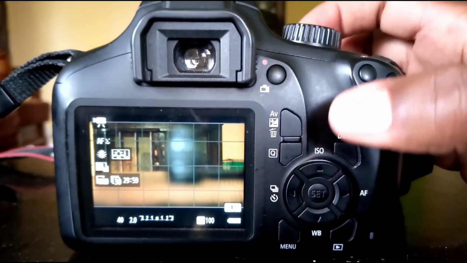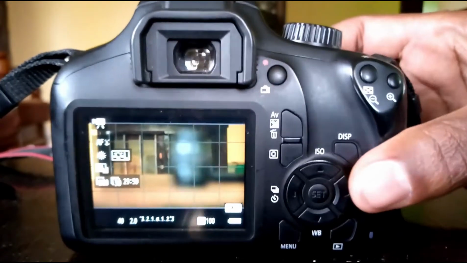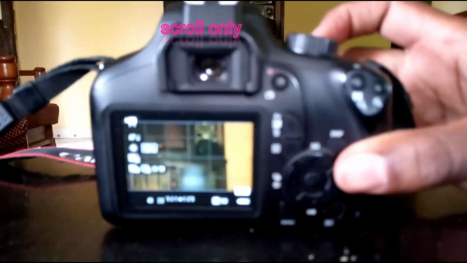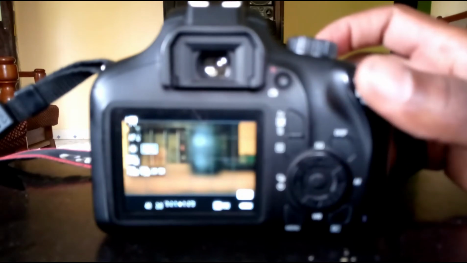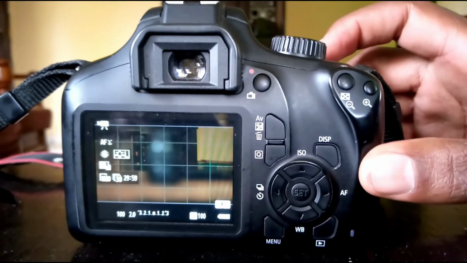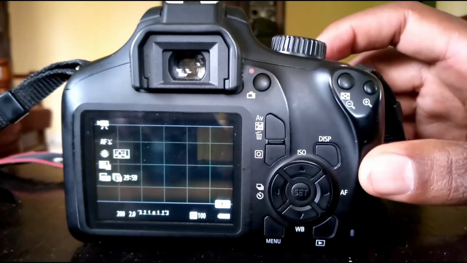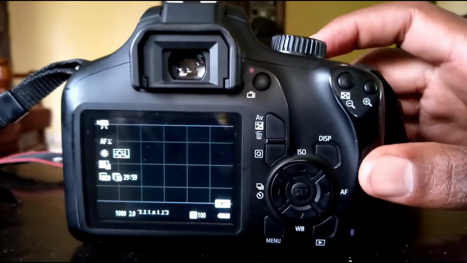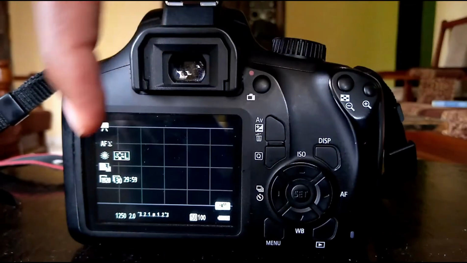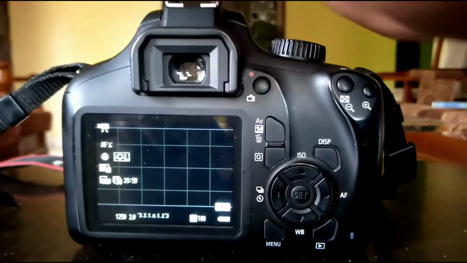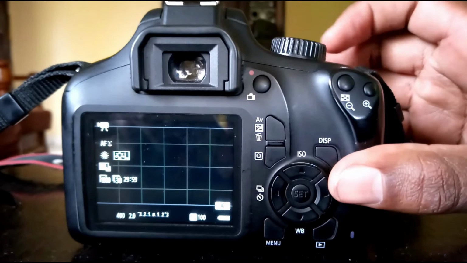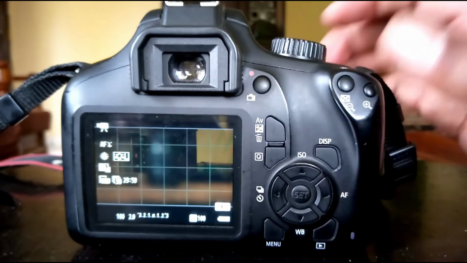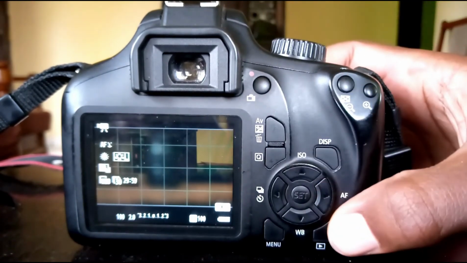When changing the shutter speed, just at this button here, just scroll the button without holding any other key. You see, we are going at a higher shutter speed, 800, 1000. As you can see right here, we are now at 1250. But when you go lower, the footage is getting clearer and clearer. So to shoot in manual, you have to capture all that.